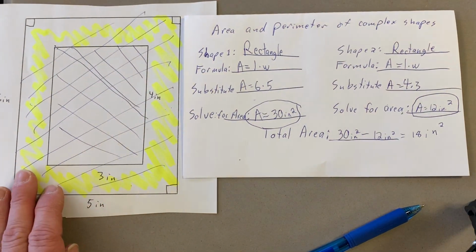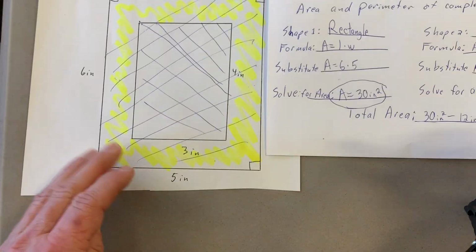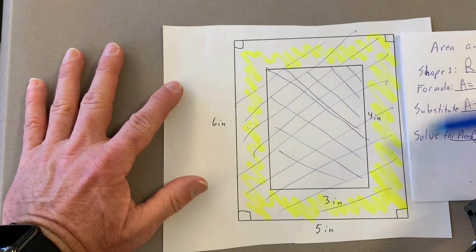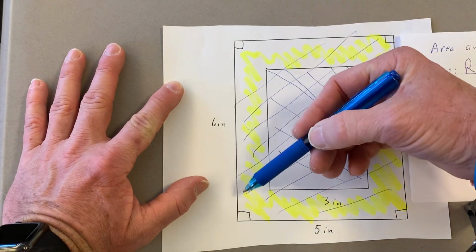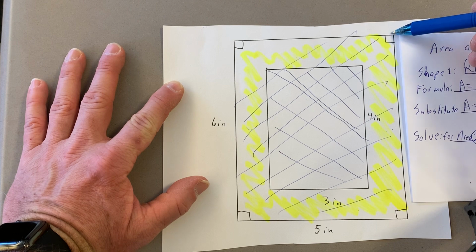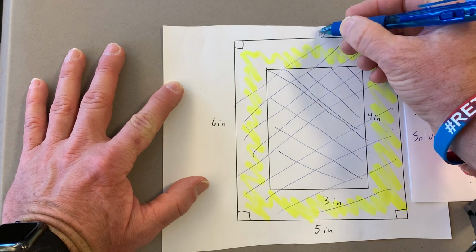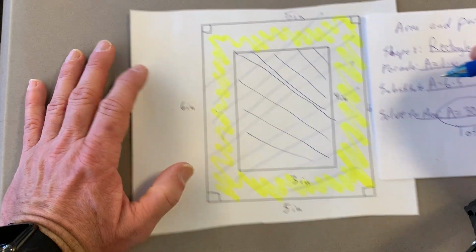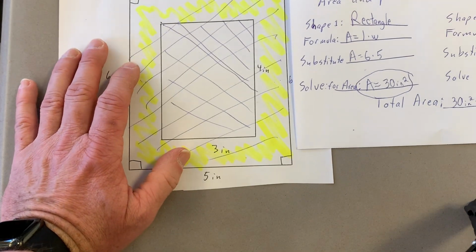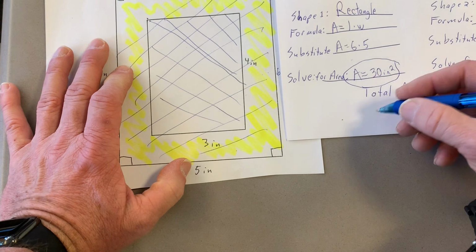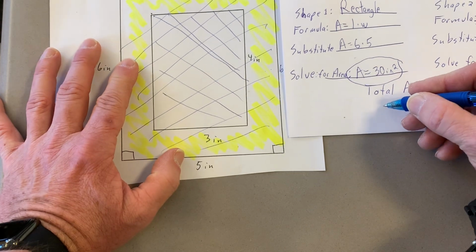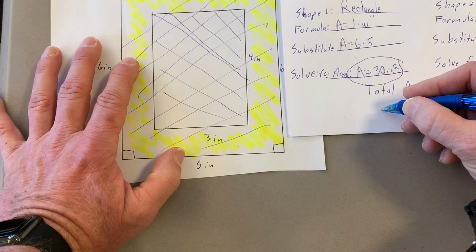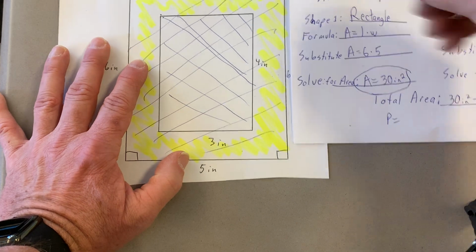Now, when it comes to perimeter, perimeter is simply the distance around the overall shape. So if I were to fence this in, what is my perimeter? Well, this was 5 inches. This is 6, this is 5, and this is 6. So my teaching assistant, I think, has a wonderful method for doing this. Deb likes to do this. She'll say perimeter equals, and she'll count the sides.